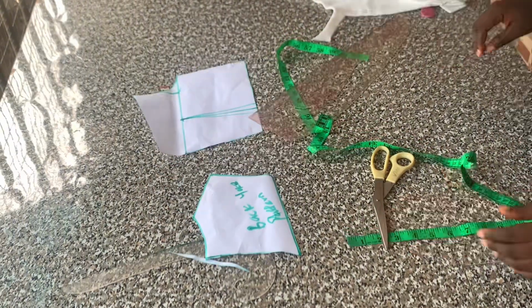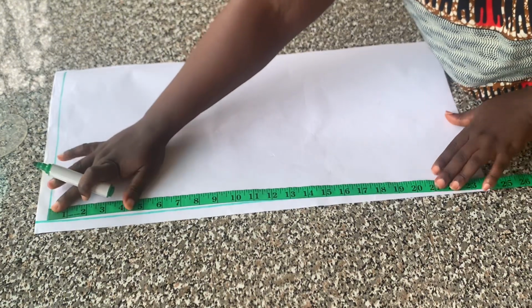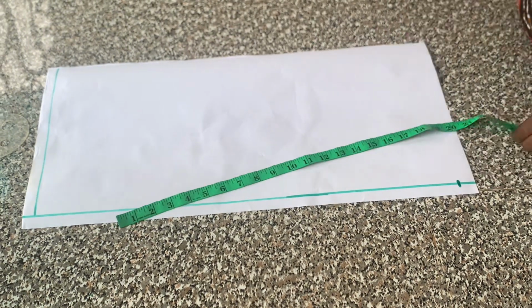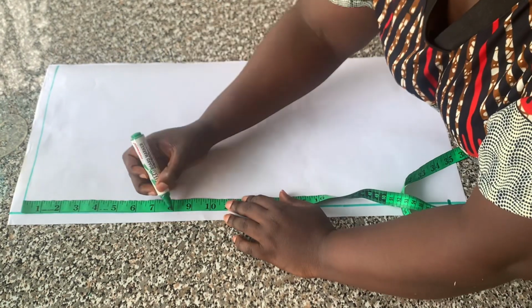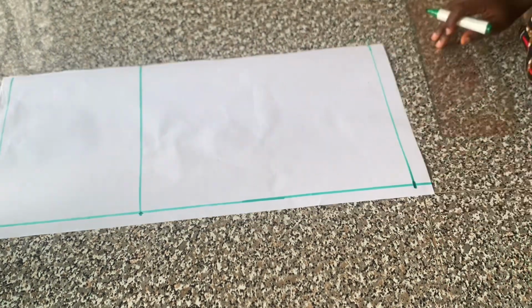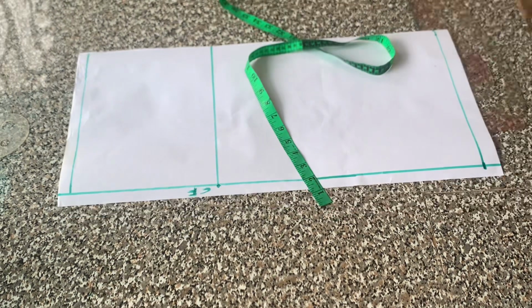I'm going to move on to the down part of my dress. So from the waist to the length of the skirt is 23 inches. So I'm going to mark that. Then I also mark the hip depth, which is 8 inches for this person. Then I'll connect that into a straight line. So this is my center front.